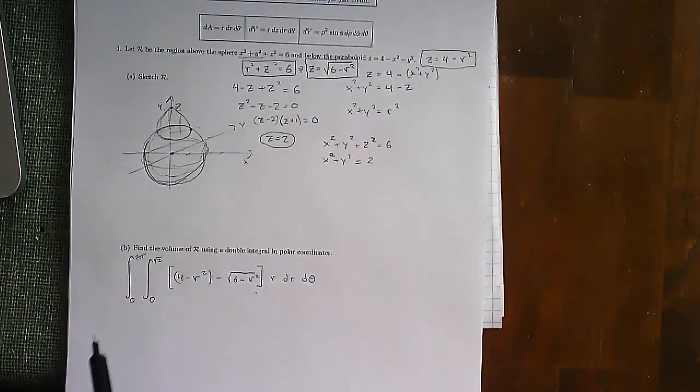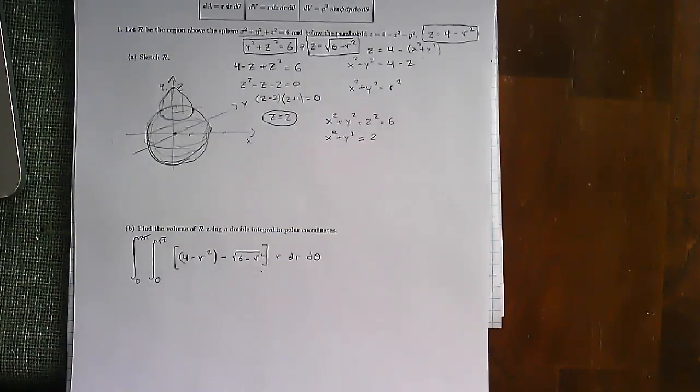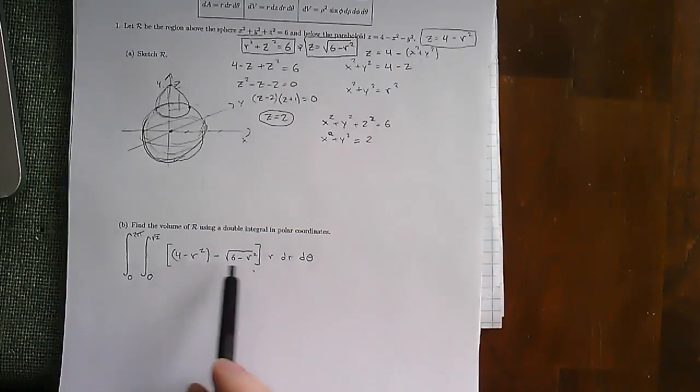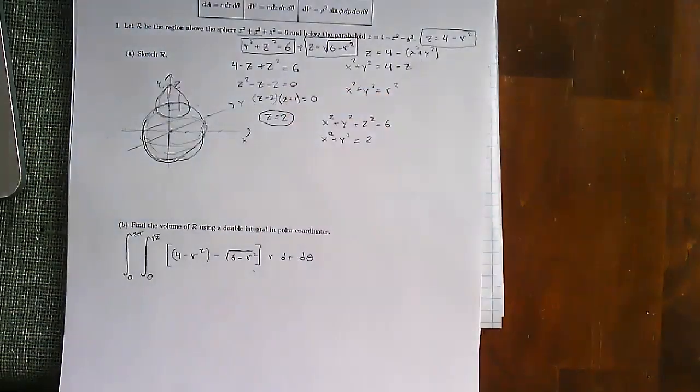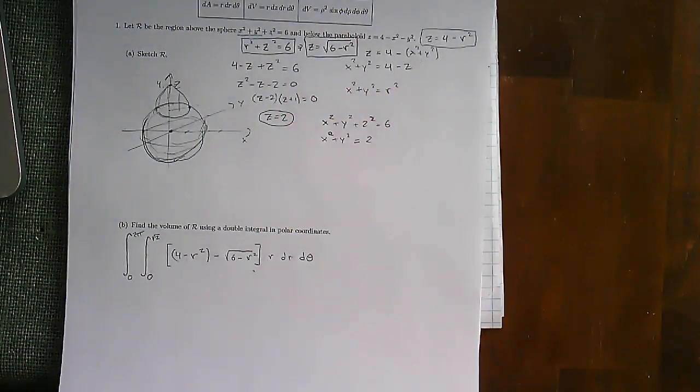Okay, so here's our double integral setup. Hopefully all the pieces make sense. Here's our area differential, right? The idea is we're going to stack up these areas to create a volume. The difference between our two functions, right, that's the space in between our two surfaces written in polar coordinates. Here are endpoints for r, here are endpoints for theta.